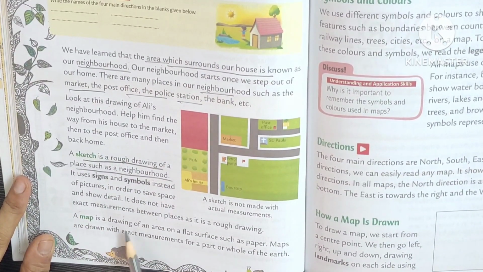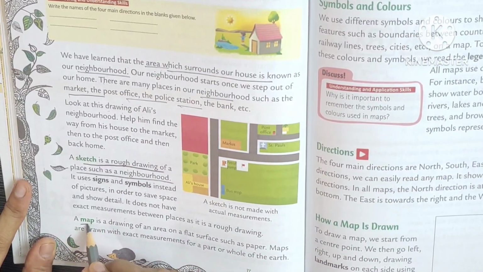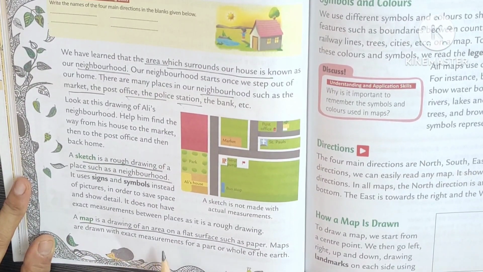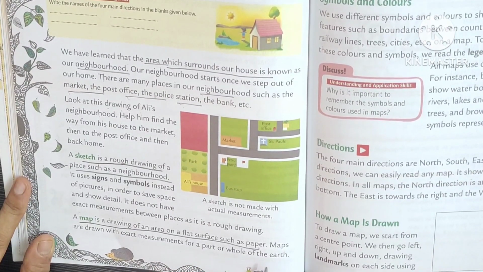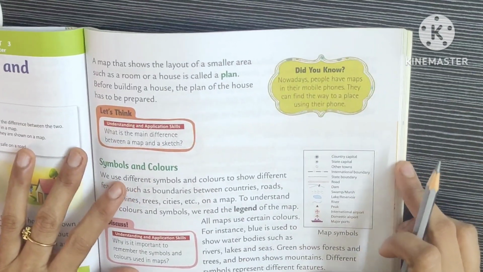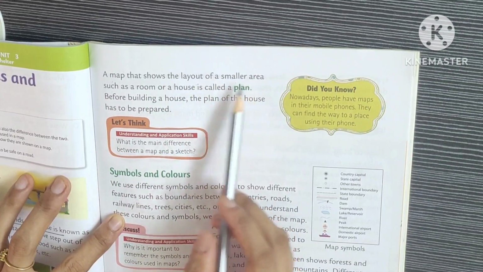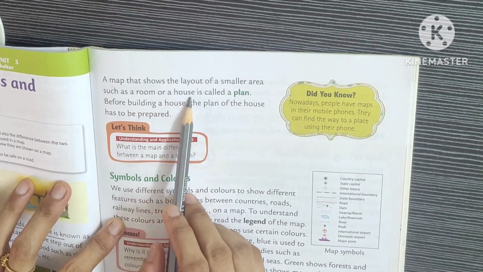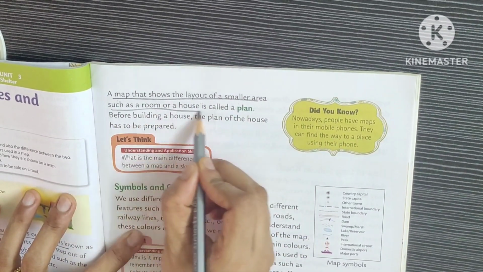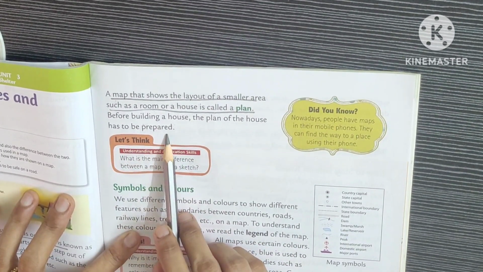A map is a drawing of an area on a flat surface such as paper. Maps are drawn with the exact measurements for a part or whole of the earth. A map that shows the layout of a smaller area, such as a room or a house, is called a plan. Before building a house, the plan of a house has to be prepared.